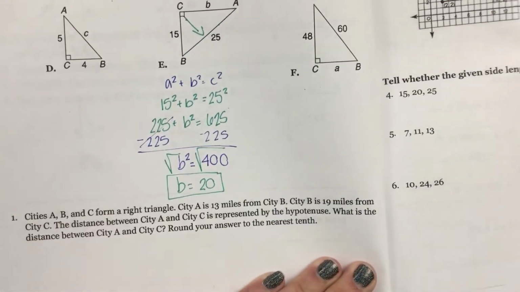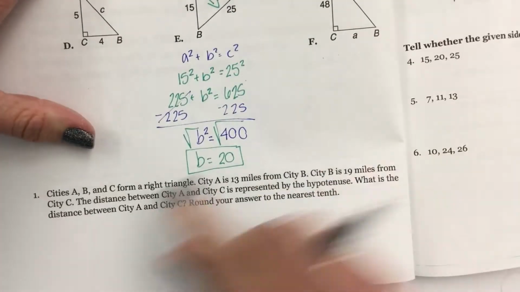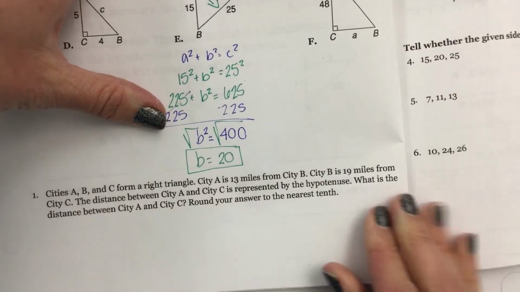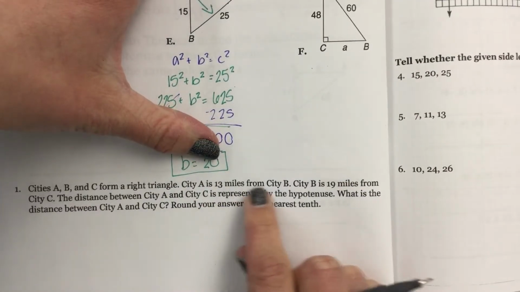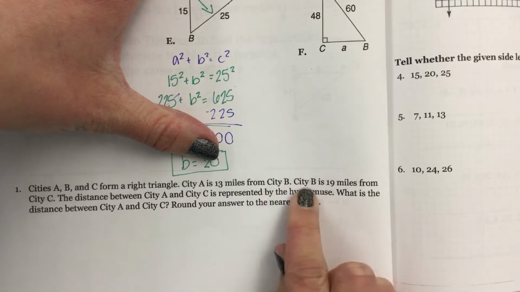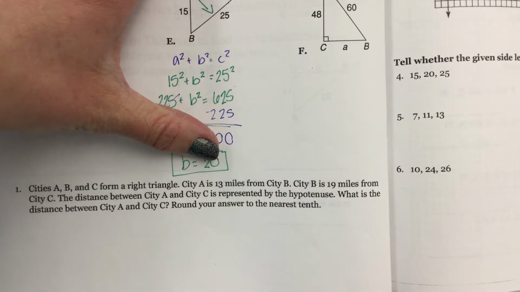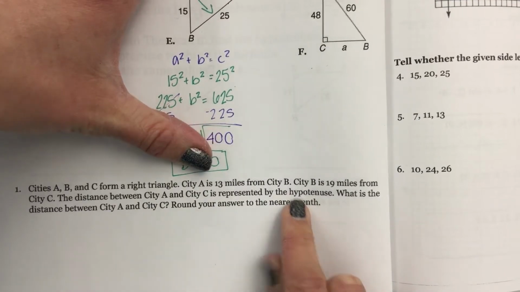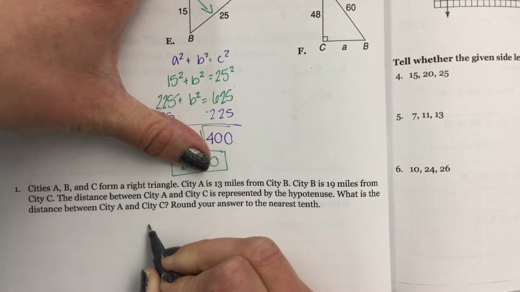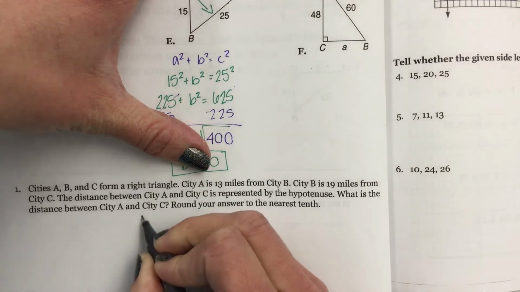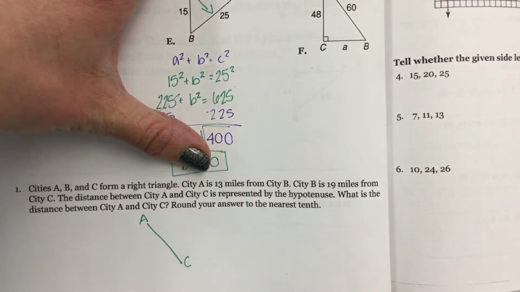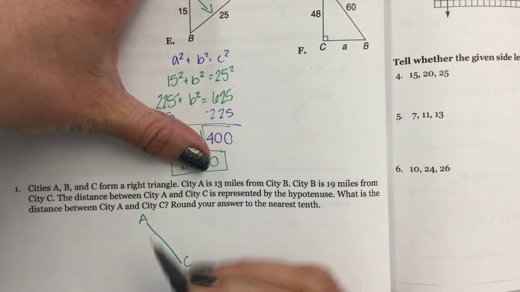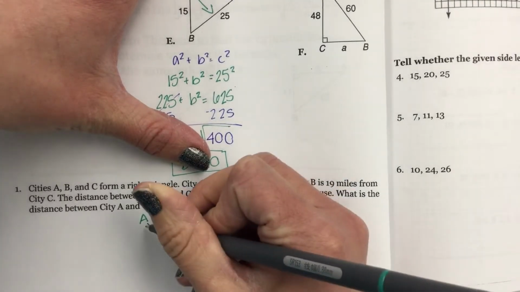So now we're going to be able to apply it. It says cities A, B, and C form a right triangle. City A is 13 miles from city B, and city B is 19 miles from city C. The distance between city A and city C is represented by the hypotenuse. Okay, so that's going to help start us off. A and C are the hypotenuse. What is the distance between A and C?